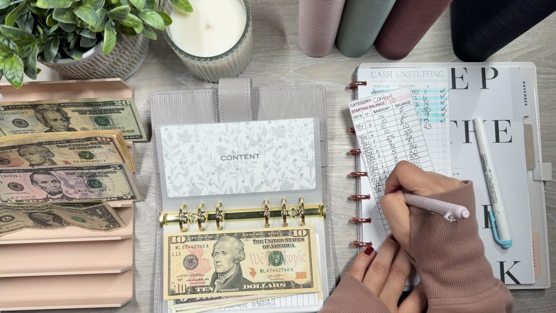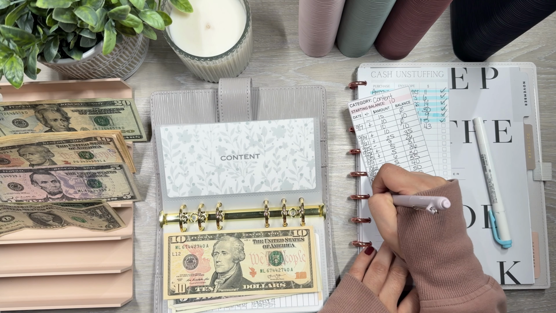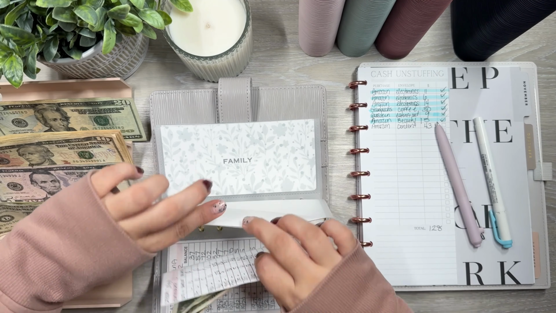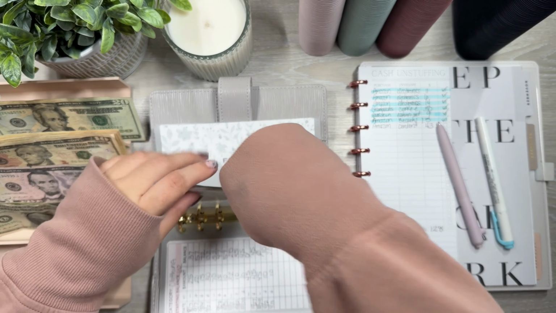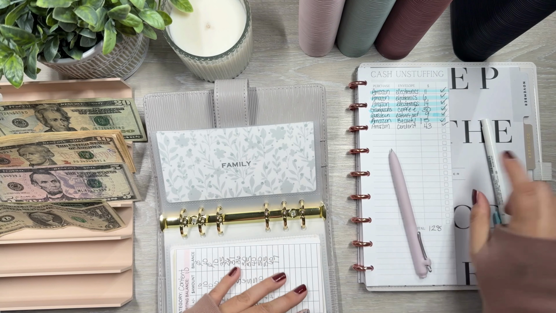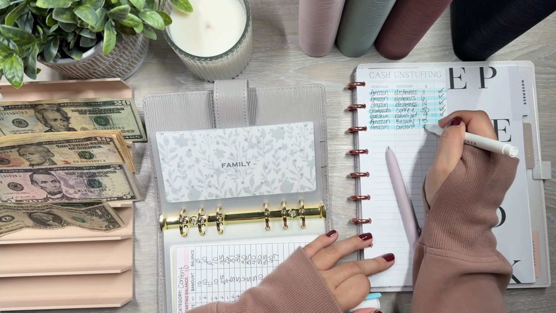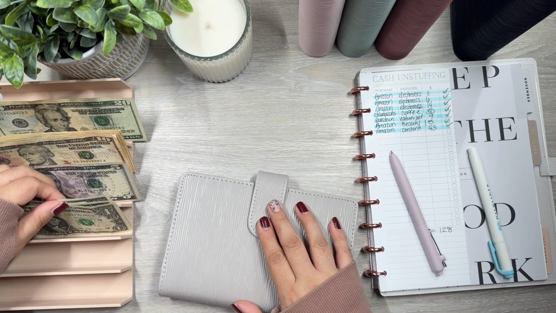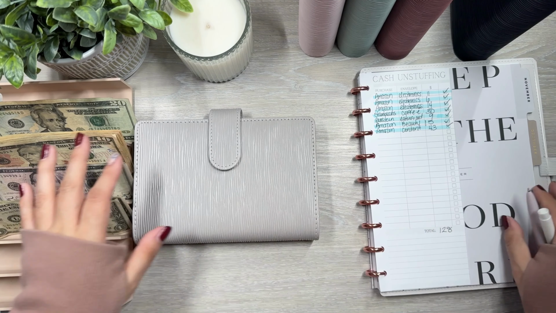17 minus 43. All right, so that one is updated. And I can check that off and highlight it. All right, so now that I think I'm good. I don't think I messed up. I think I fixed my mistakes.